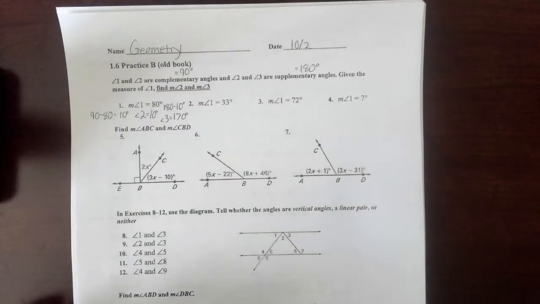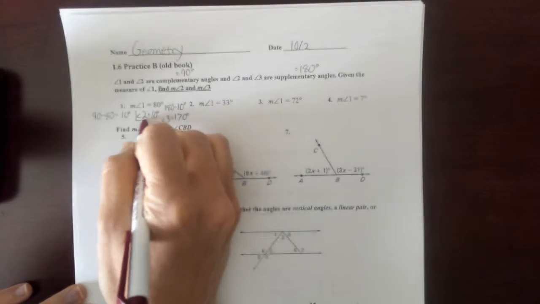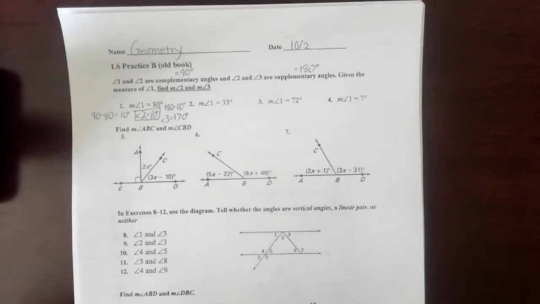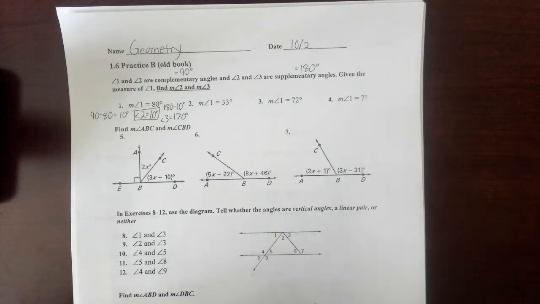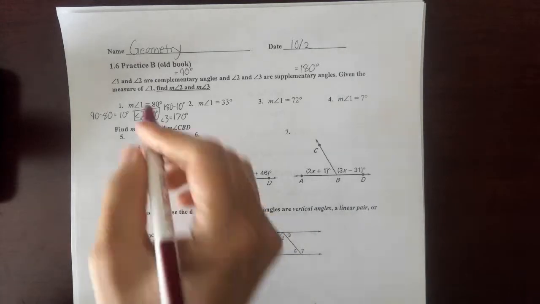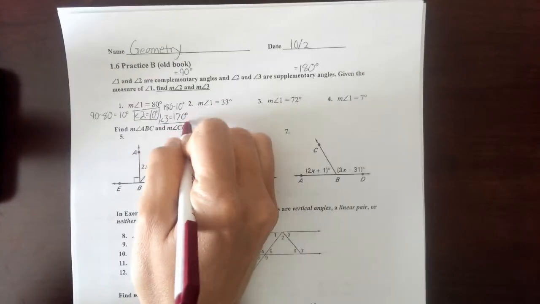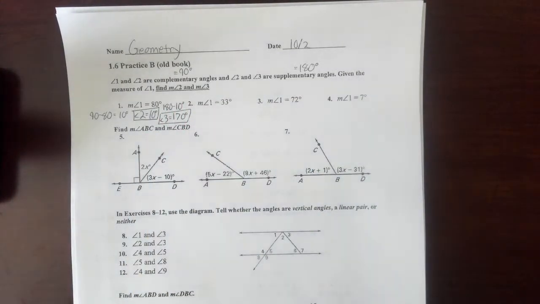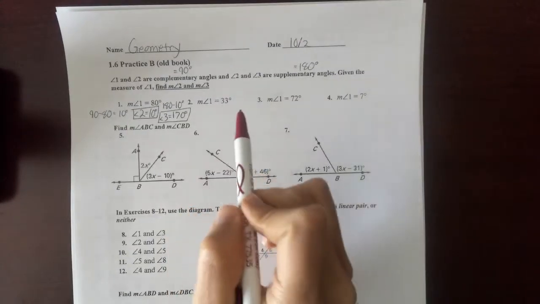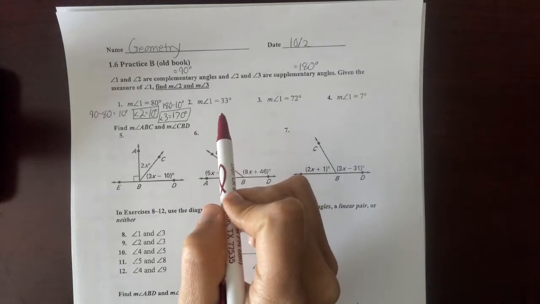So your strategy here is going to be to get angle 2 first by subtracting angle 1 from 90. And then once you have angle 2, you can use it to get your supplementary angle by subtracting it from 180. You're going to use that same methodology for 2, 3, and 4. Subtract from 90 first, that'll give you angle 2. Then take that and subtract it from 180.